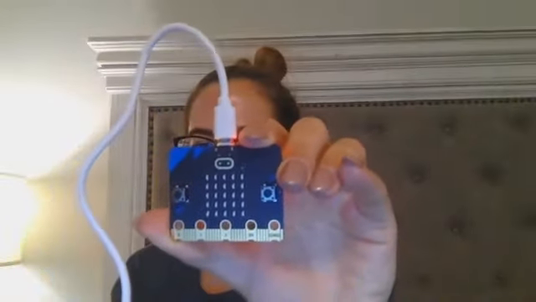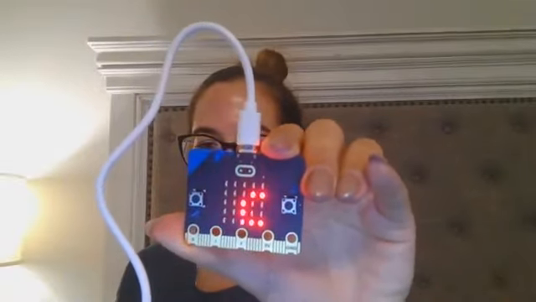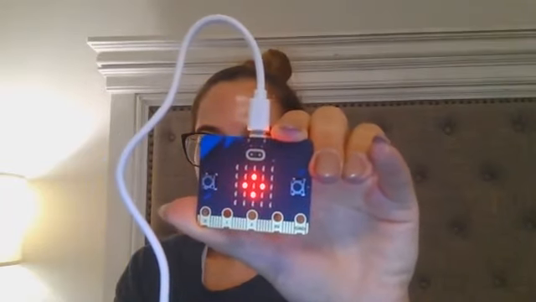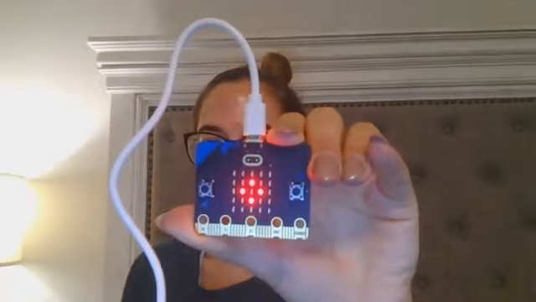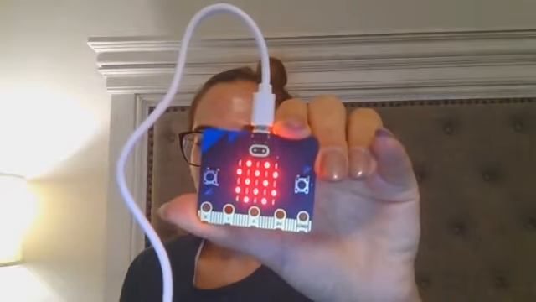So let me plug it in and show you. I just have my USB cable plugged into my computer right now. So you heard the noise come on that I programmed, and now it's just saying welcome. And this is my screen, the waiting screen that I created for it to flash this little triangle in and out.